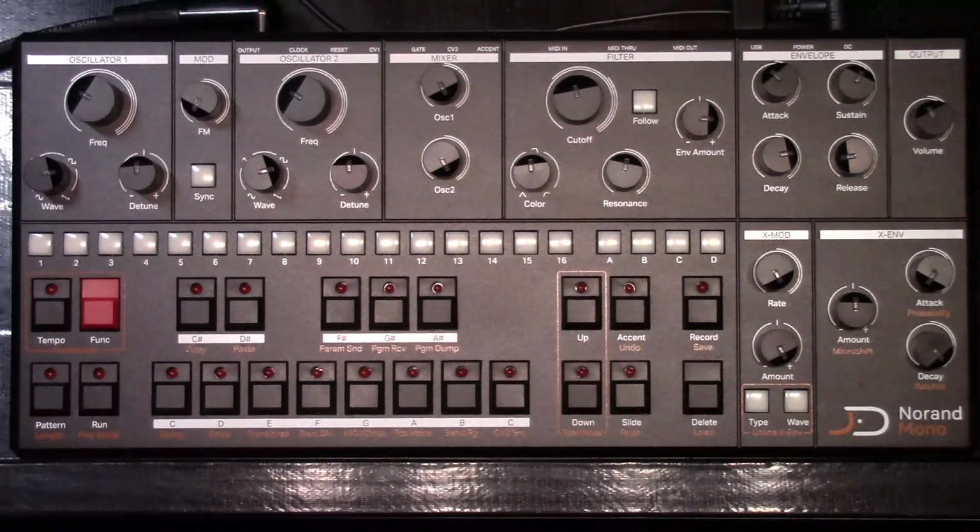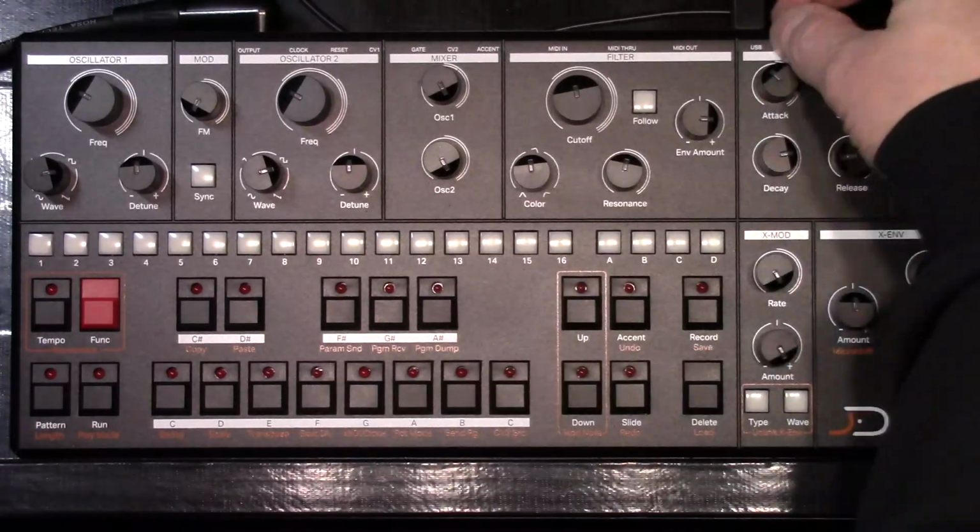Welcome to this Getting Started tutorial for the Norand mono. This is operating under firmware 1.1.1. Let's switch on.